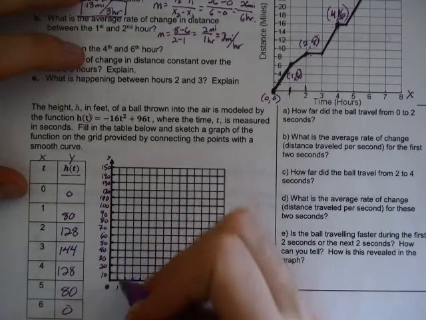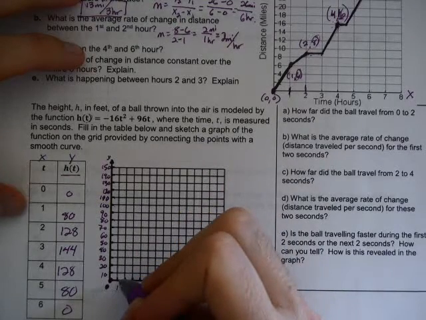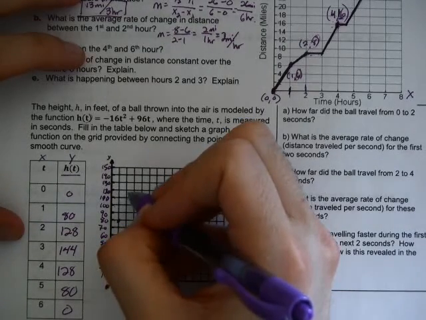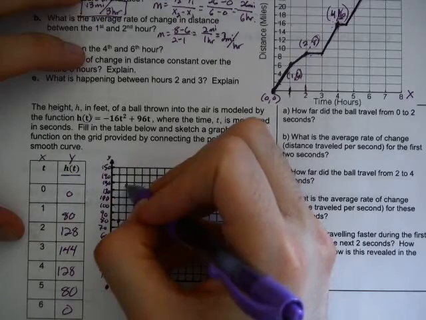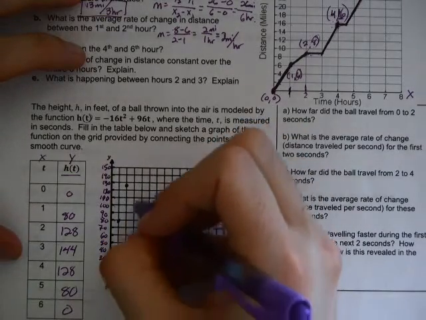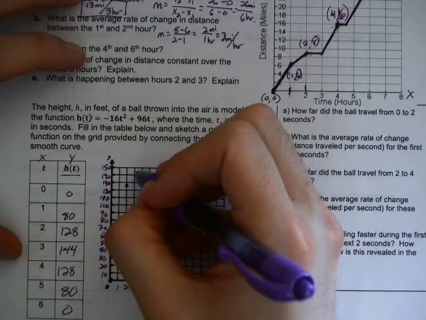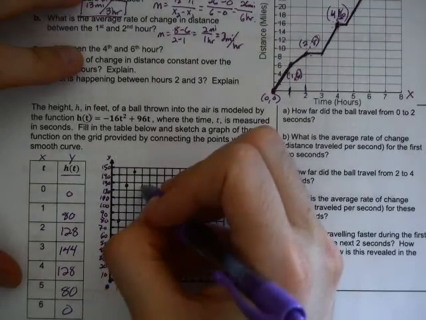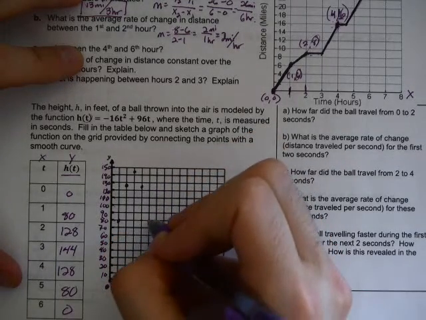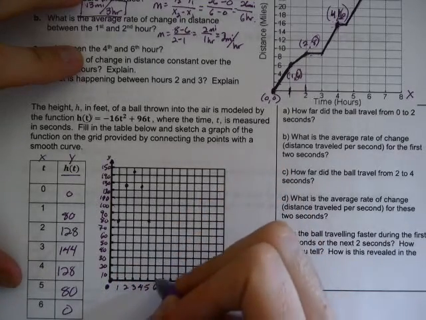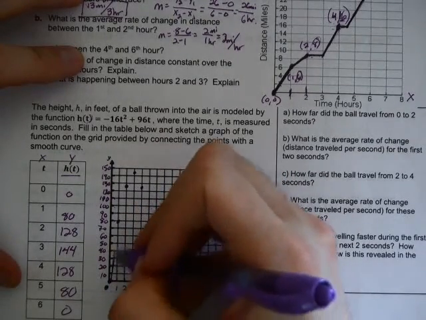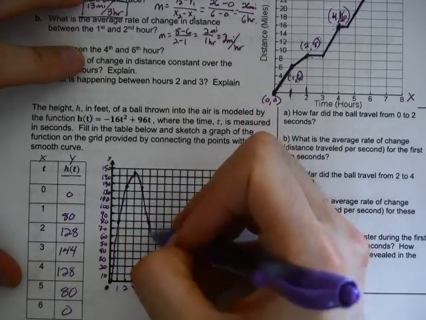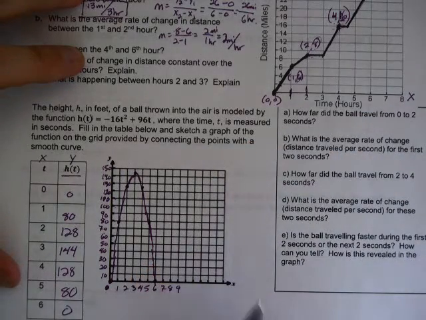So for 0, it's 0, which is nice. For 1, it's going to be 80, so I'll go up to 80. 2 is 128, so we're just going to estimate 120 is about right, so 128 would be somewhere right there. 144 for number 3, so go up to 140-ish, right there maybe. And then 128 again for number 4, so we're just trying to line that up. Number 5 is 80 again, and number 6 is 0. If you connect the dots, you get a curve that looks like that.